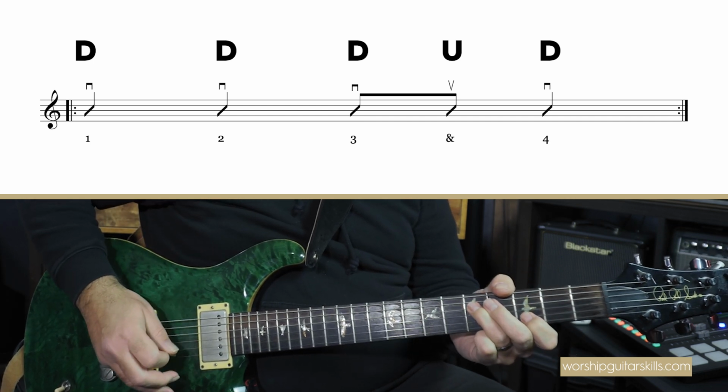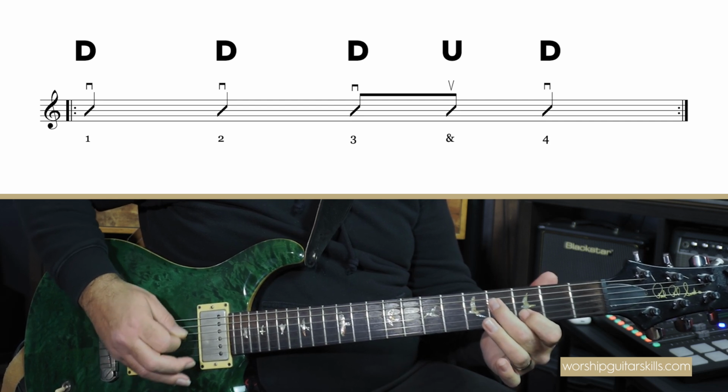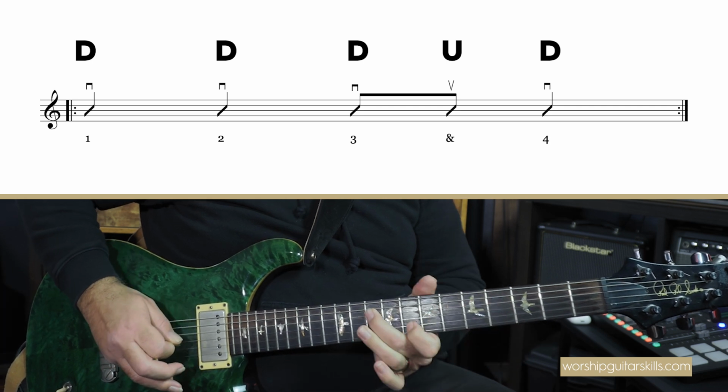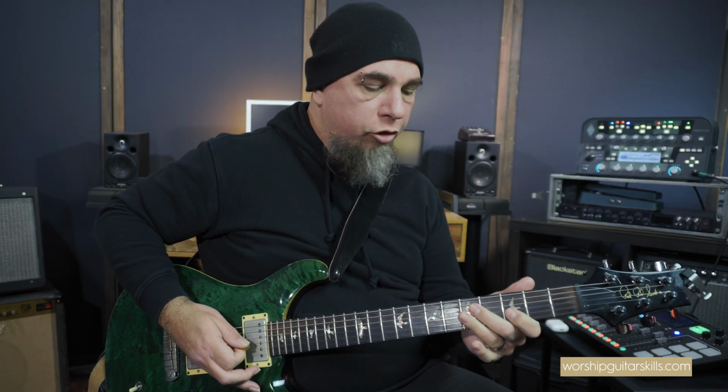1, 2, 3, and 4. So I'm not changing my rhythm. The rhythm stays the same. I'm not changing the chords. The voicings stay the same.